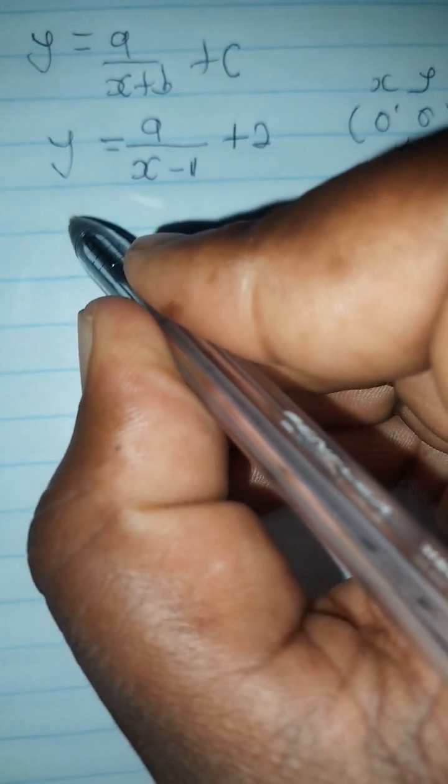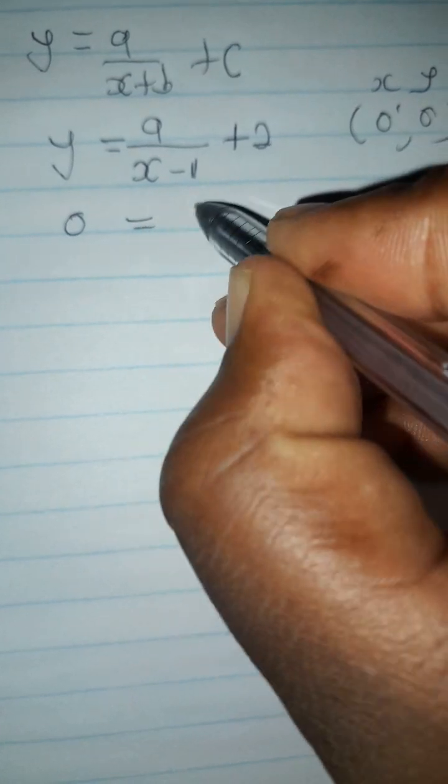Okay, we are not done. We are required to also find the value of a. So how will we find the value of a? We were told that the graph g passes through the origin. So if it passes through the origin, the coordinate was (0; 0). So that makes x and y both 0. Where there is y, you place 0, and where there's x, you also place 0. So it's going to be a over (0 minus 1) plus 2.